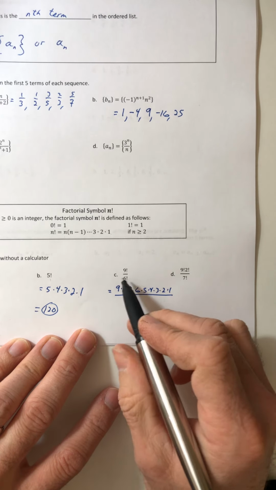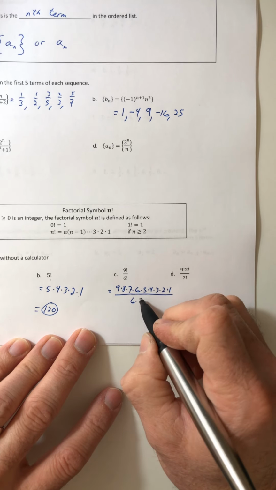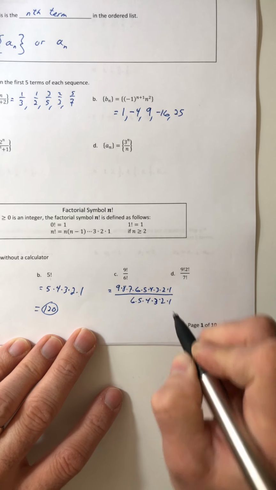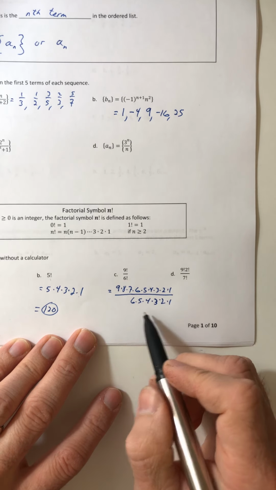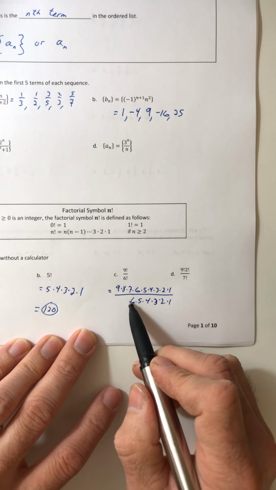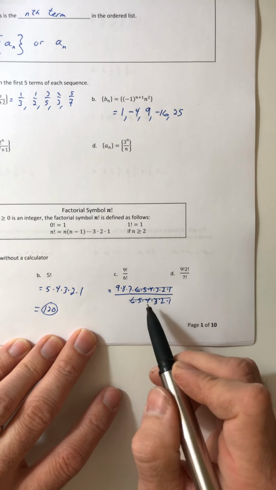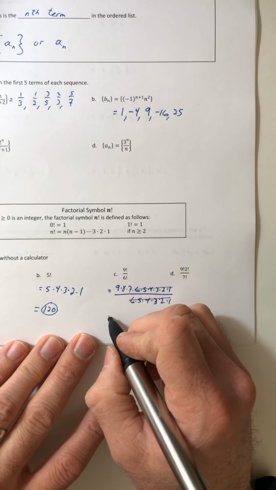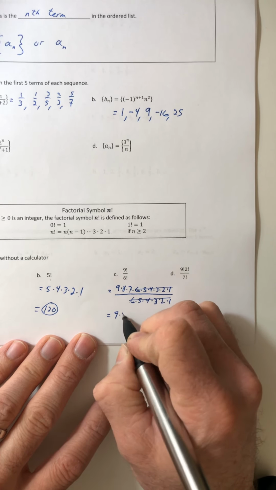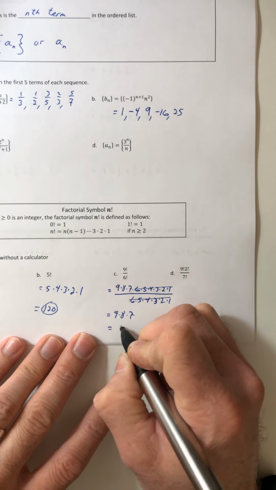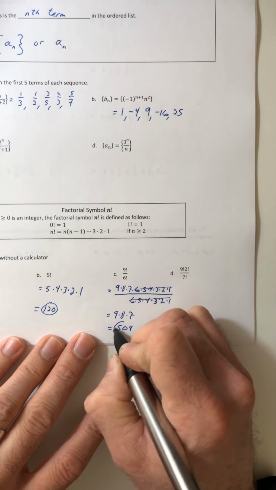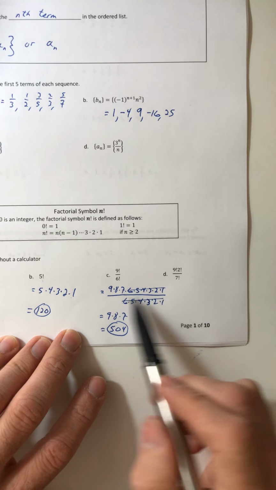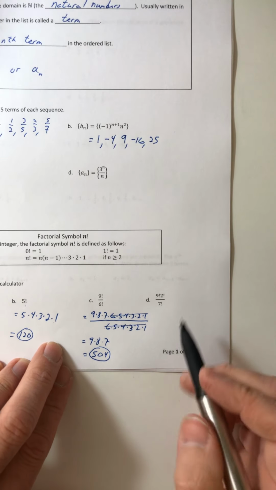Well, 6 factorial, that's 6 times 5 times 4 times 3 times 2 times 1. You notice something that you could do? You can cancel all that stuff out, and you're left with 9 times 8 times 7, which is 504. So when you see these things, don't panic. They're going to reduce down because of the way the factorials work.